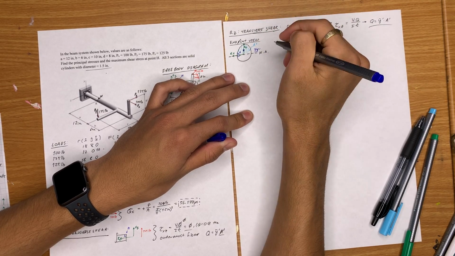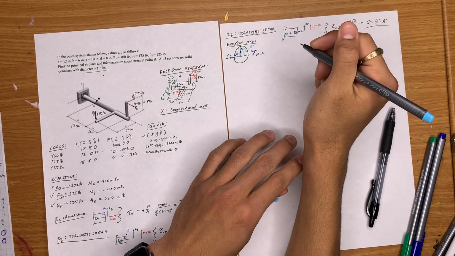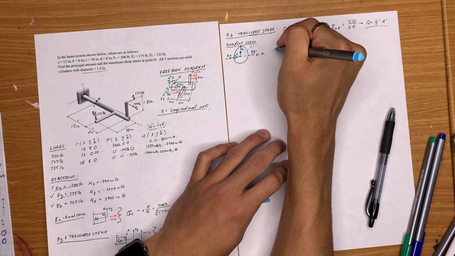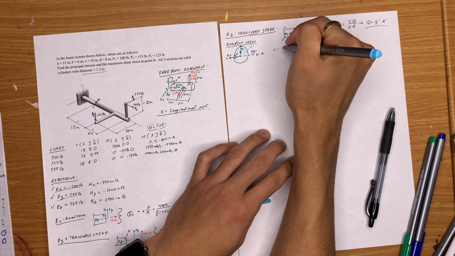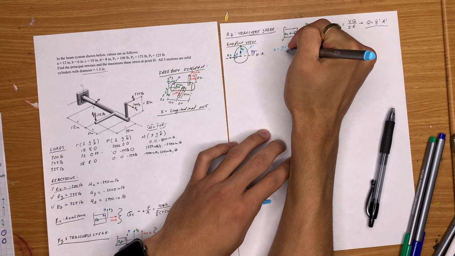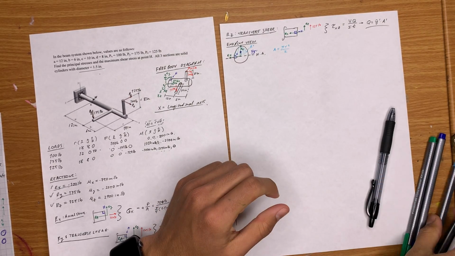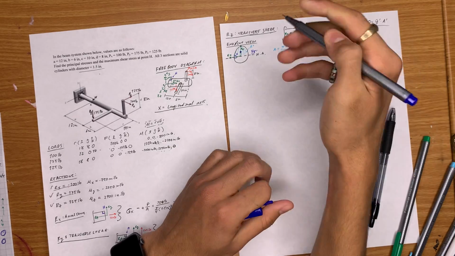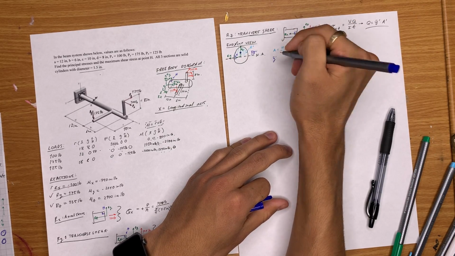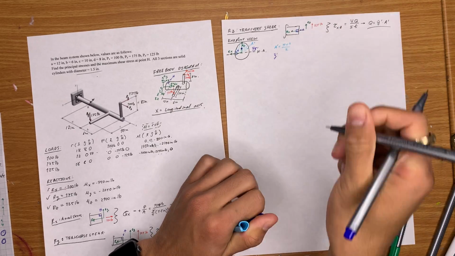Y bar prime. So area is equal to pi r squared over 2. And then Y bar prime. Sorry, this should be A prime.